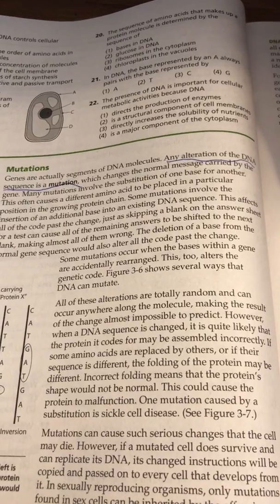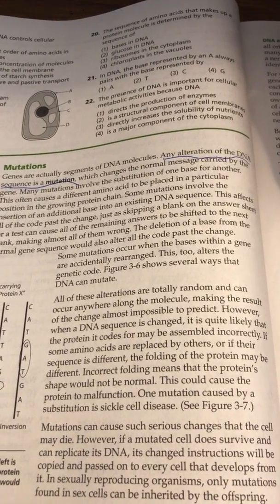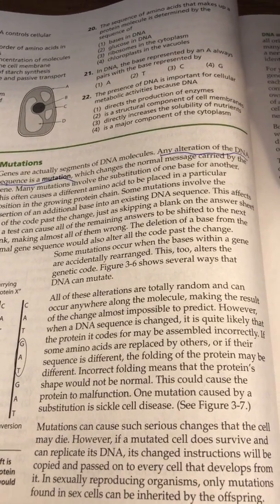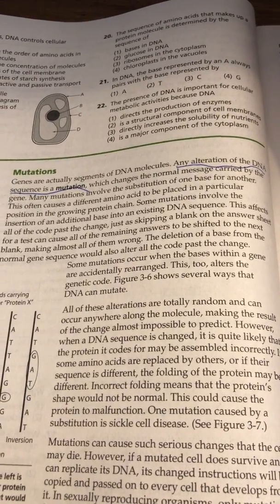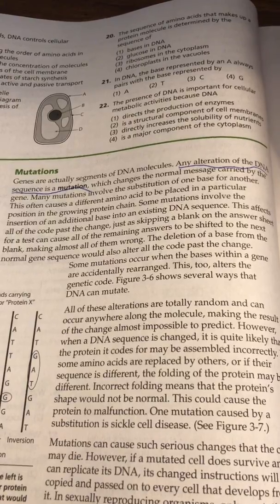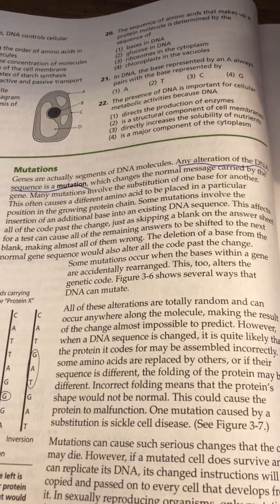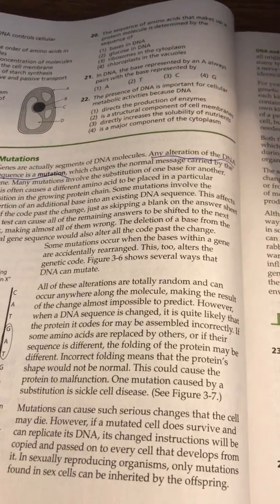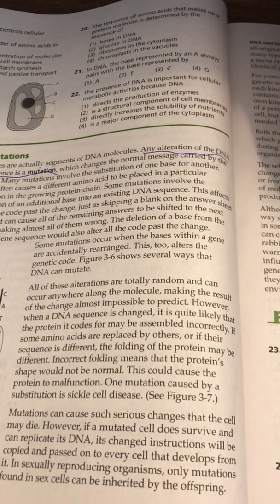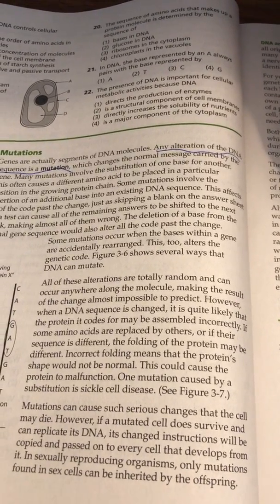Some mutations involve the insertion of an additional base into an existing DNA sequence. This affects all of the code past the change, just as skipping a blank on an answer sheet for a test can cause all the remaining answers to be shifted to the next blank, making almost all of them wrong. The deletion of a base from the normal gene sequence would also alter all the code past the gene.